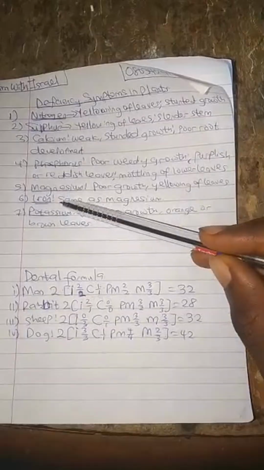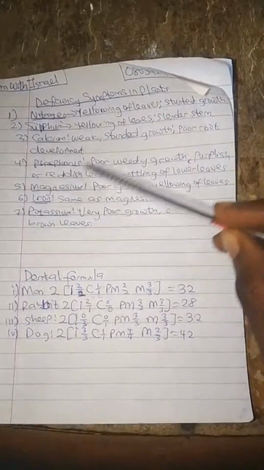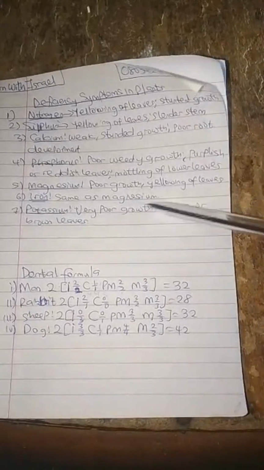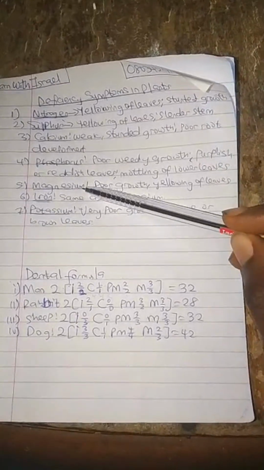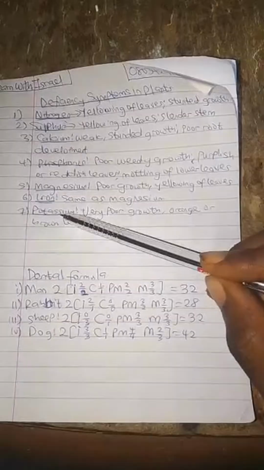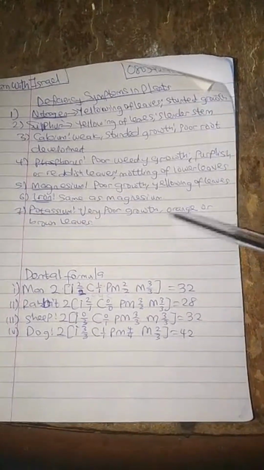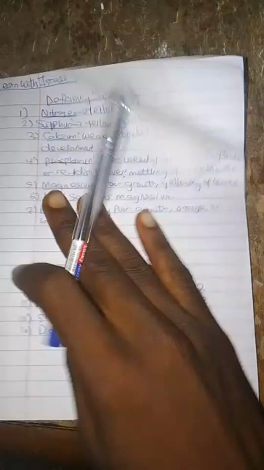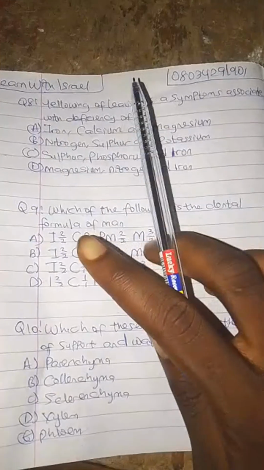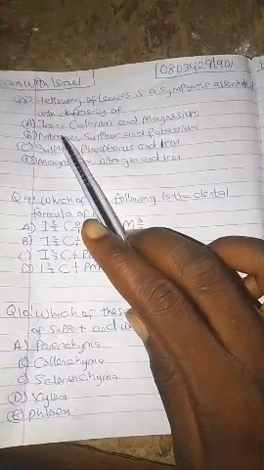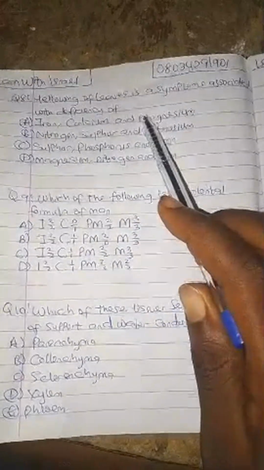And when there is low or lack of iron in plant, we also have poor growth and yellowing of leaves. It's just the same as magnesium. And where there is low or lack of potassium, we have very poor growth, orange or brown leaves. So back here, yellowing of leaves is a symptom associated with deficiency of iron, calcium and magnesium.